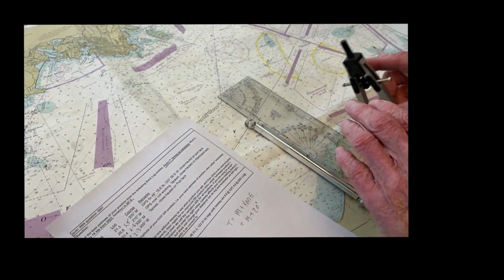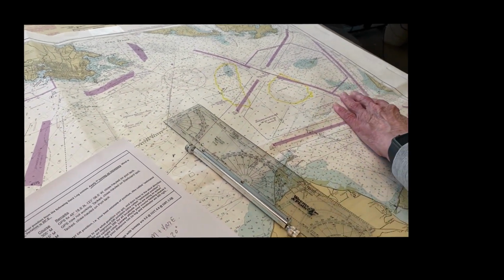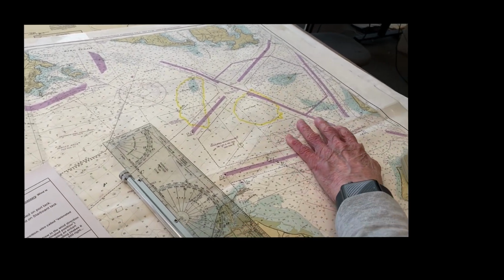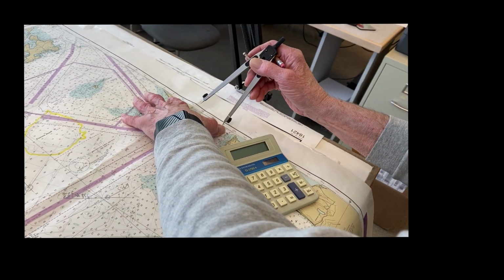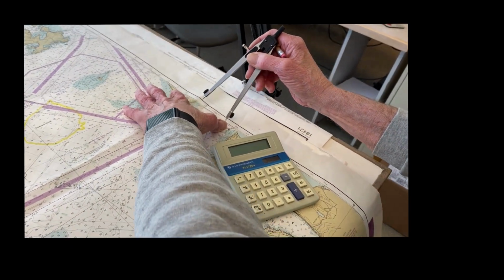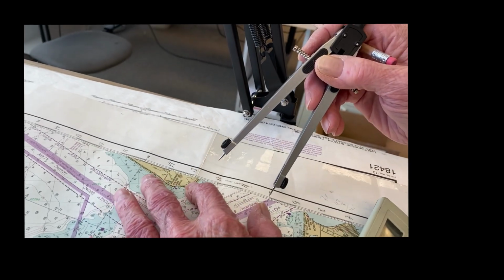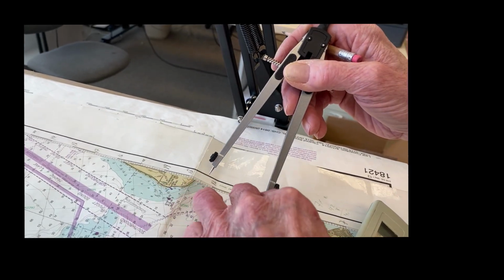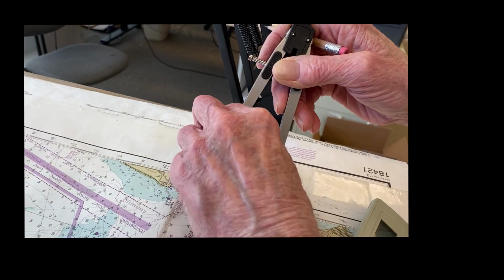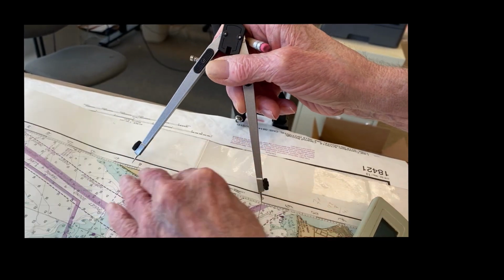Now we've got to go back over to here. Now 5.5, let's see, my dividers might not reach 5.5. It doesn't matter, I'm going to use a latitude scale, and this is 1, 2, 3, 4, 5. 5.5, yeah, I can get 5.5.